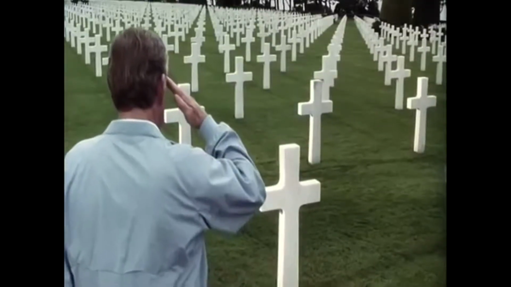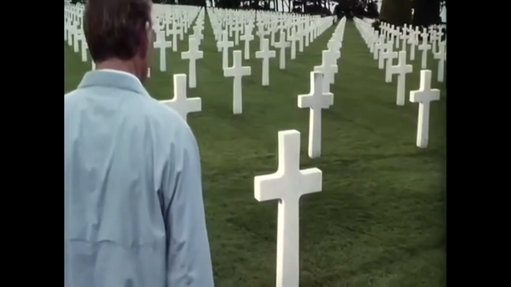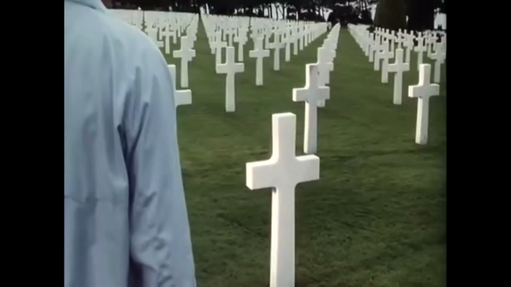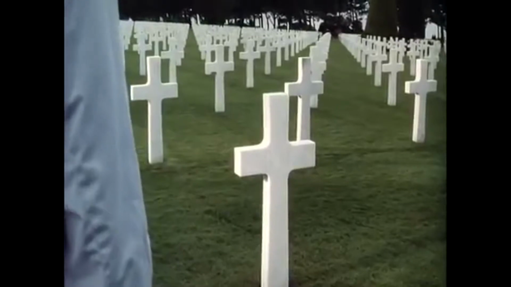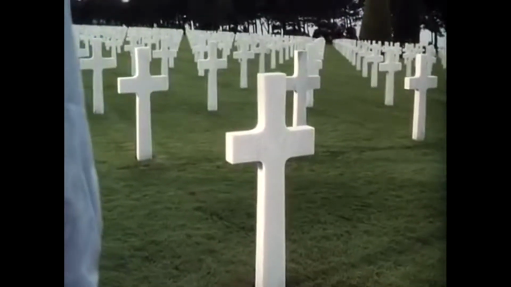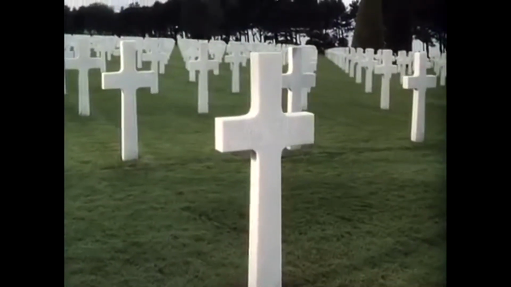This sequence in particular exemplifies the main theme of Saving Private Ryan: sacrifice. The brutality of this scene shows the audience what veterans had to sacrifice and endure in order to free the people of Europe from Nazi rule.